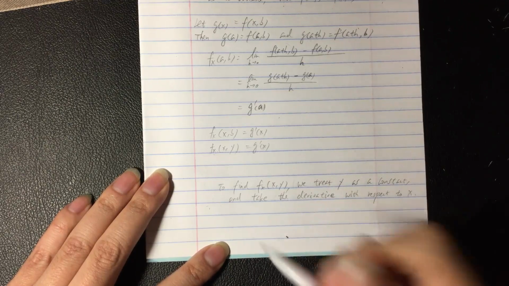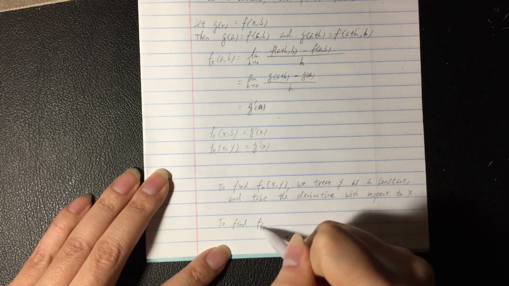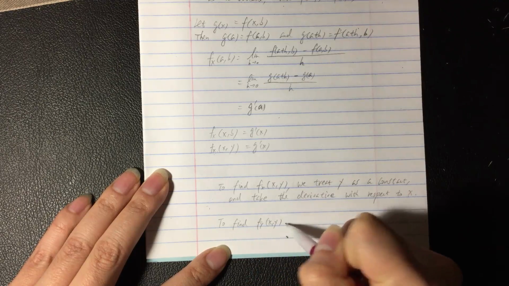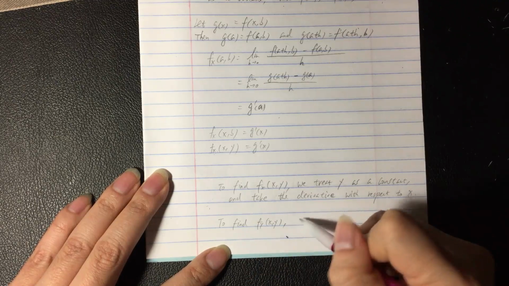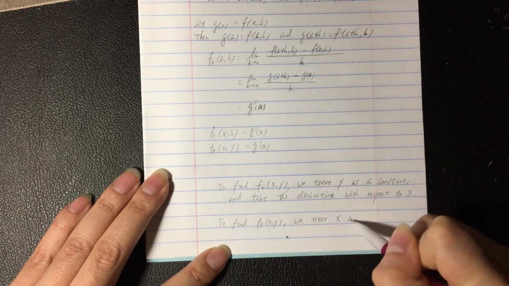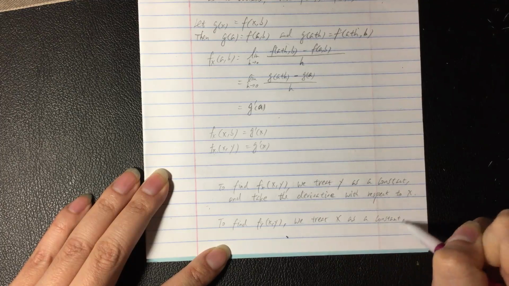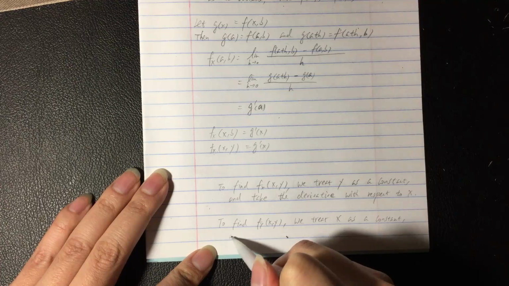And similarly, to find f sub y of x y, we treat x as constant and take the derivative with respect to y.